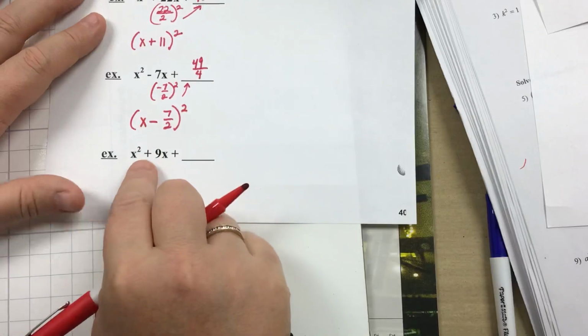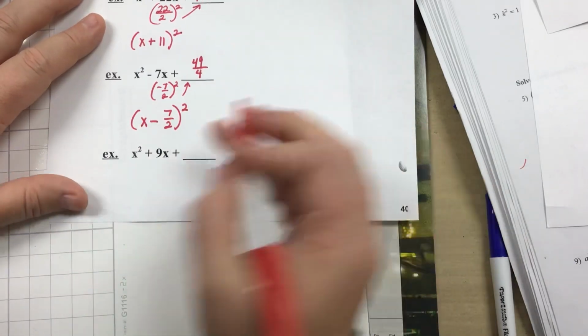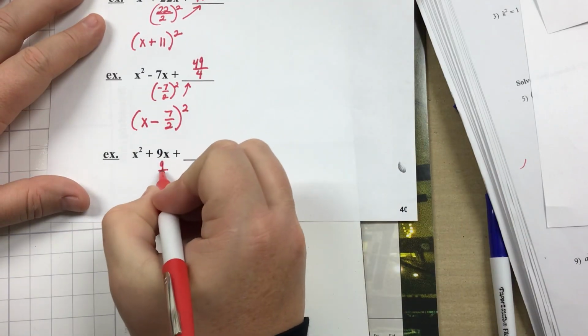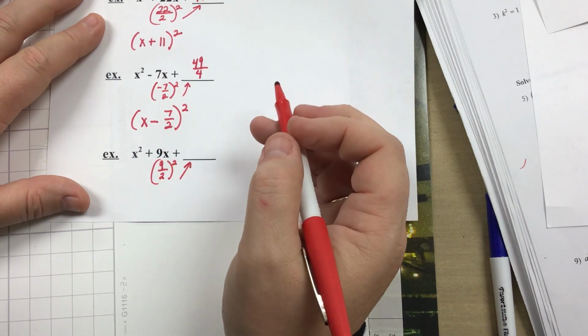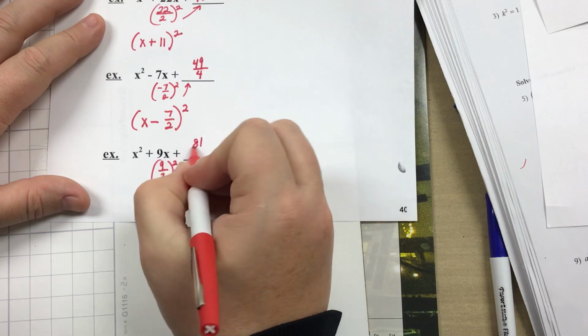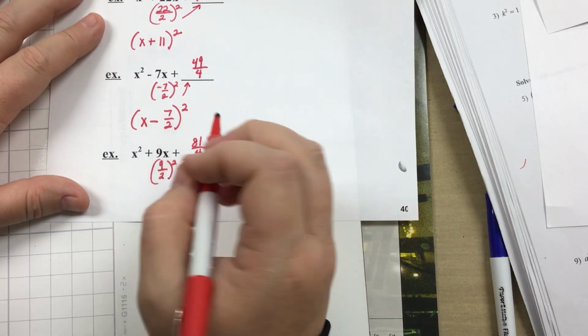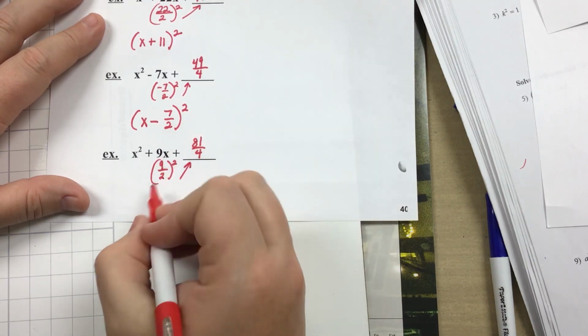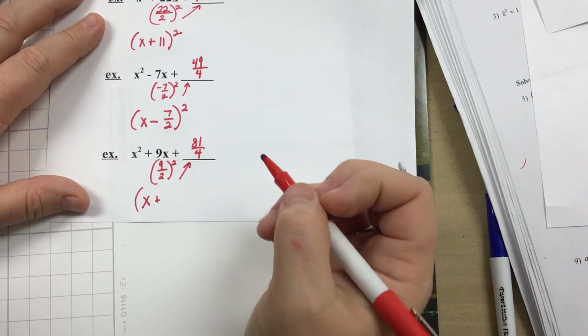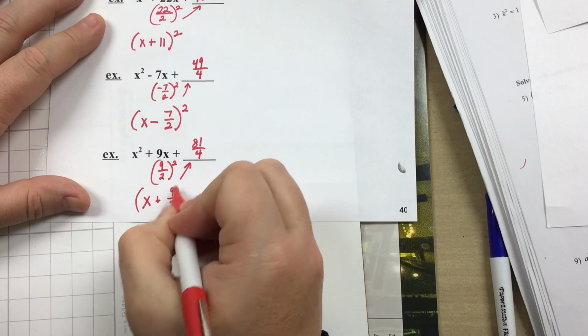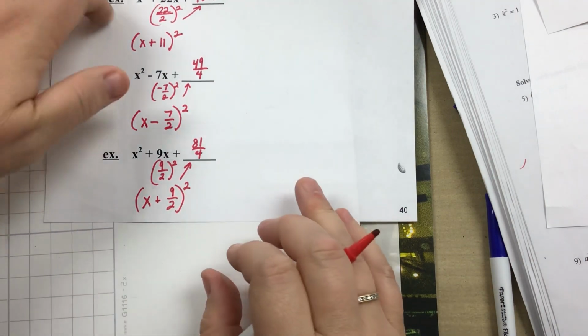And then the last one, we have x squared plus 9x plus blank. So I'm going to take my b value, which is 9, divided by 2, and square it. So I cannot reduce that. So this is going to be 81 over 4, because 9 squared is 81, 2 squared is 4. So this is going to factor into x. Now I'm going to have a plus because there's a plus there. And then 9 halves quantity squared.